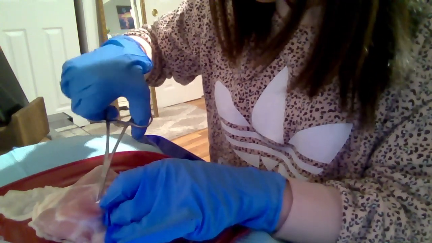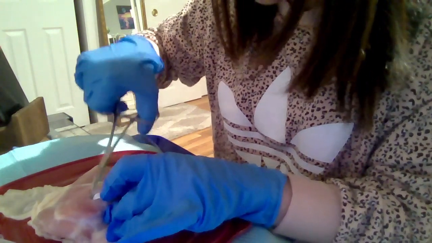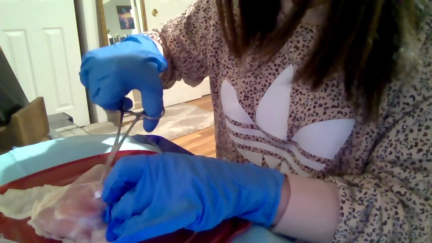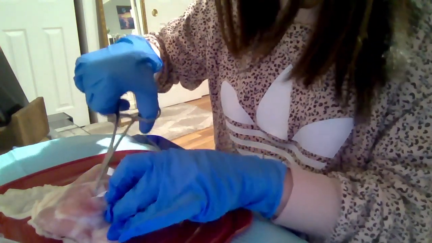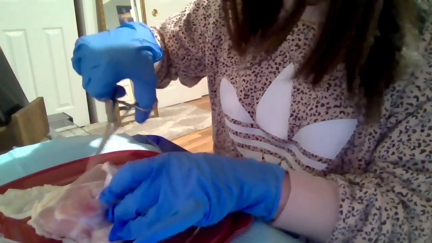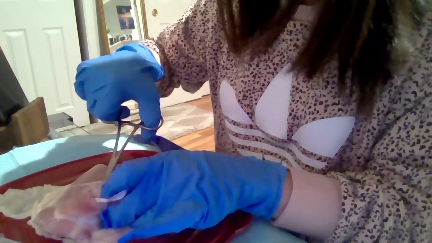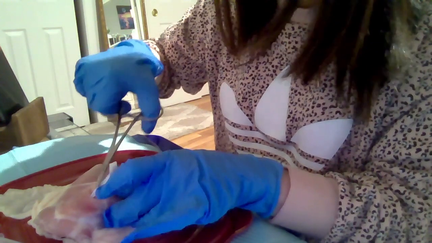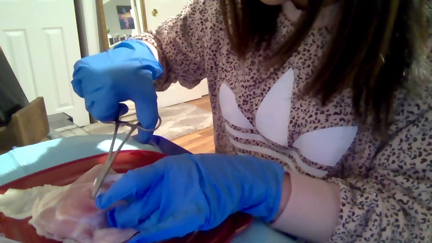Just enough will allow for secondary intention healing, and it avoids premature closure of the wound, which can lead to reaccumulation of the bacteria or the abscess.